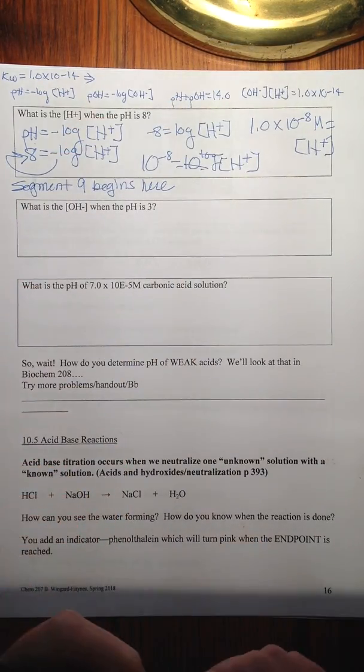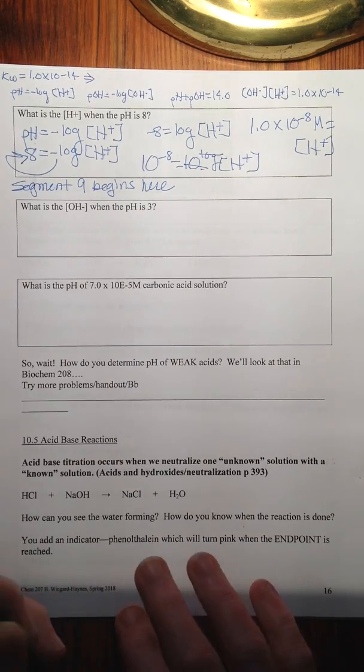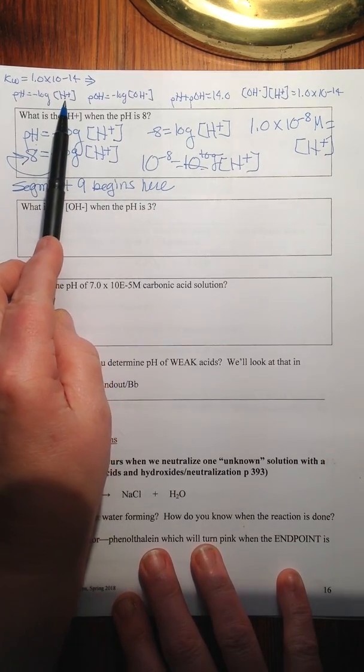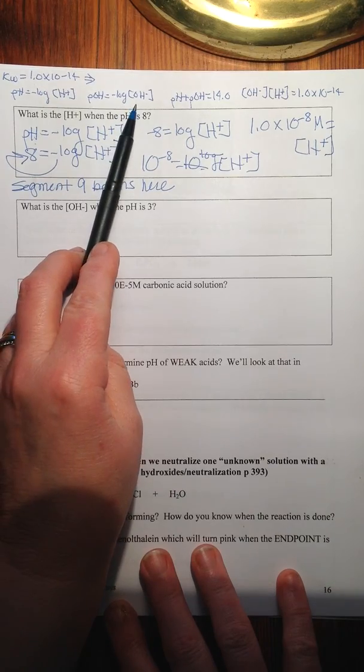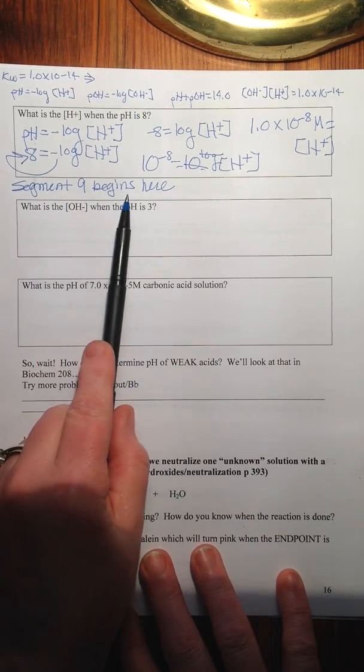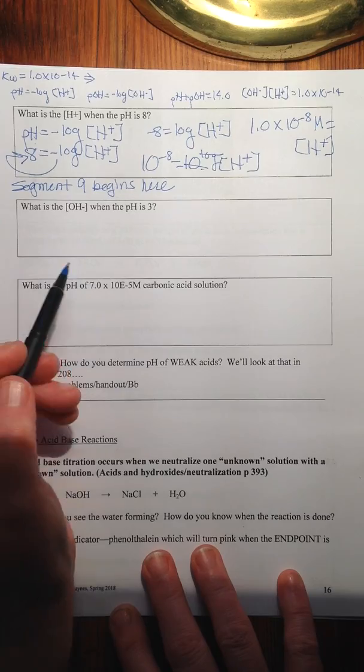And so you can do pretty much all pH problems as long as you know either H+ concentration or hydroxide concentration. So segment 9 begins with more of the same.